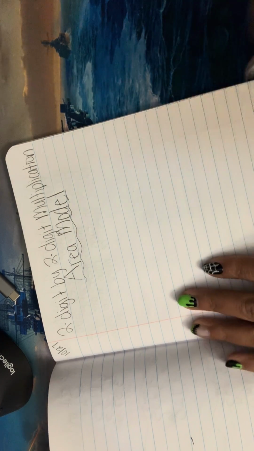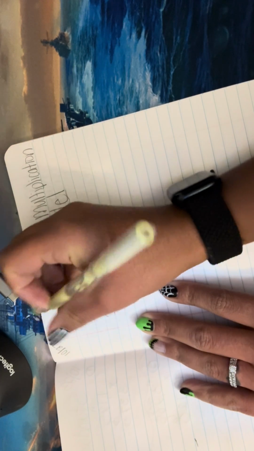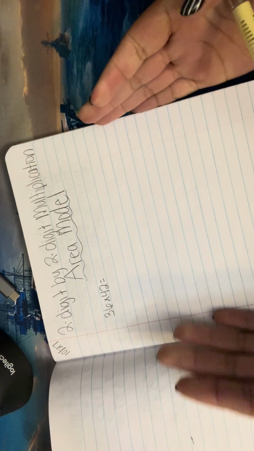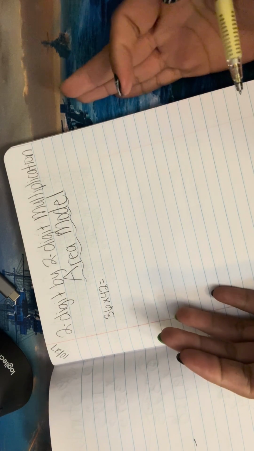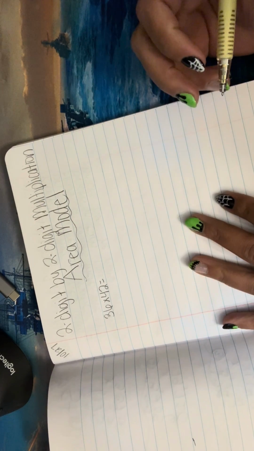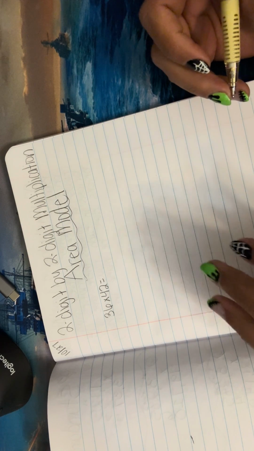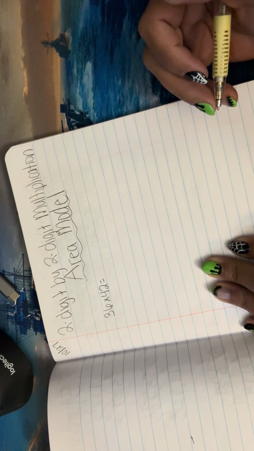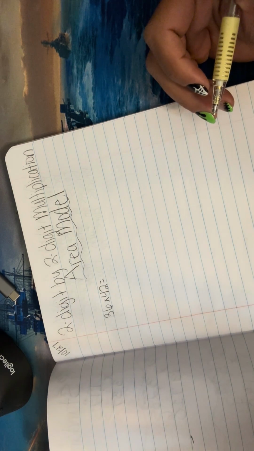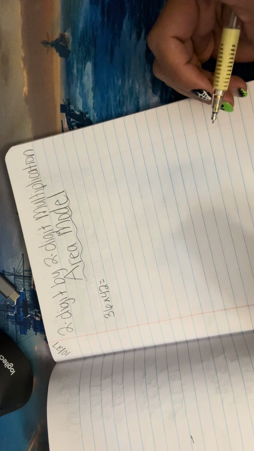Okay, so here's our first problem. We're going to do 36 times 42. And remember, there are many different ways to multiply. So if you don't like this strategy, that's okay. You're not required to use it every single time, but you are required to learn it because you're going to see this on progress checks that we take. You're going to see it on benchmarks. You're going to see it on the STAR test. So you don't have to love it, but you do have to practice it, okay?